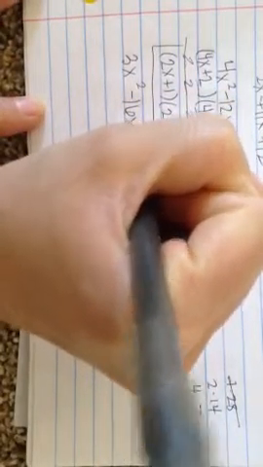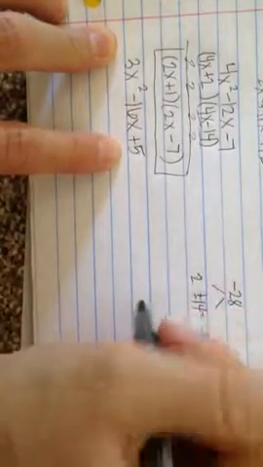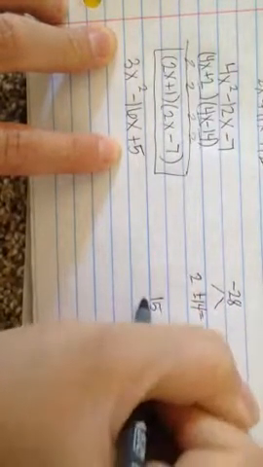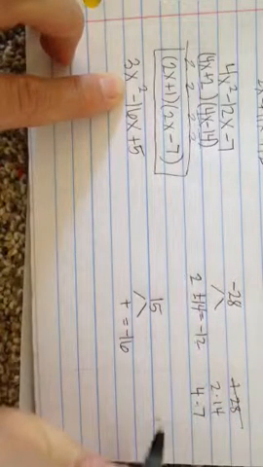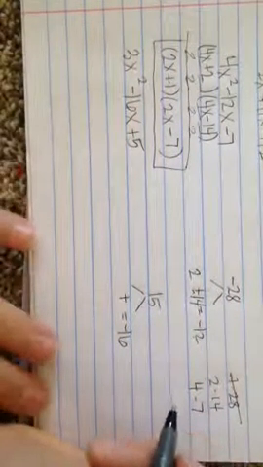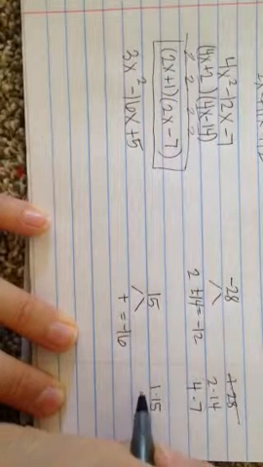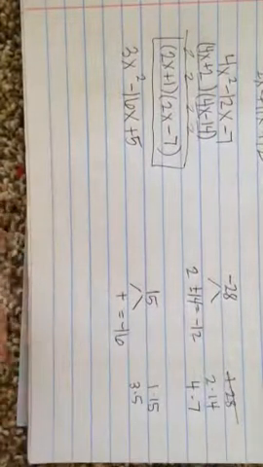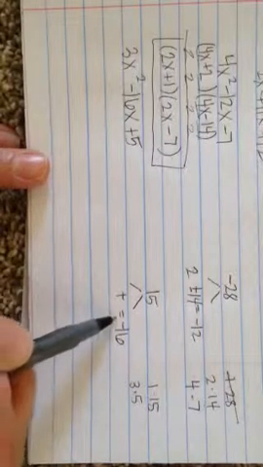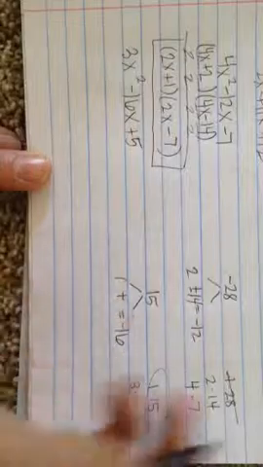3x squared minus 16x plus 5. So 3 times 5 is 15. Two numbers that multiply to get 15 and add up to get negative 16. So I know to multiply to get 15, I can get 1 times 15. 2 can't go in, 3 times 5, 4 can't go in, and then we're back to 5, so we're done. Okay, so which one of these will give me 16? Well, that one's going to be the closest. And so 1 and 15.